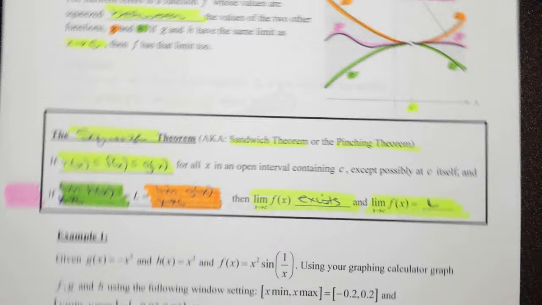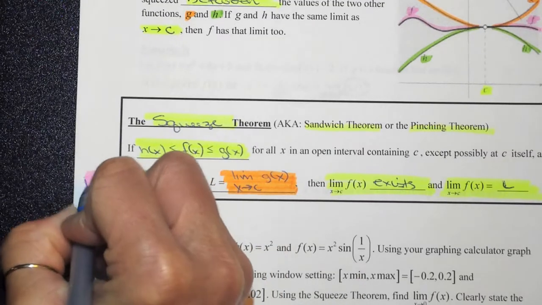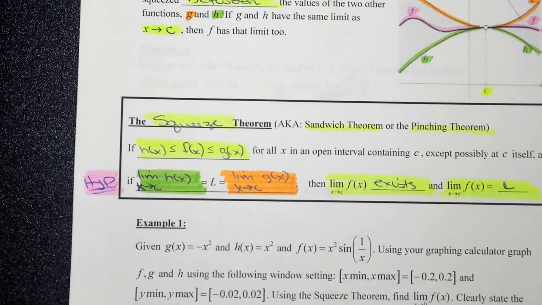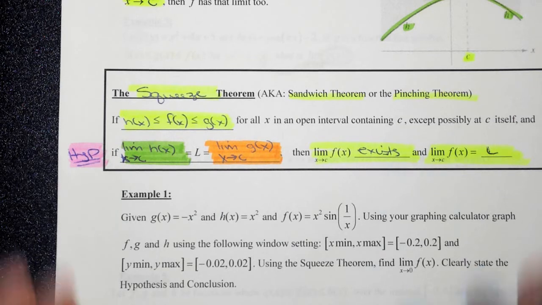Now, this right here is really important because this is going to be your hypothesis of the Squeeze Theorem. So this information is very important.